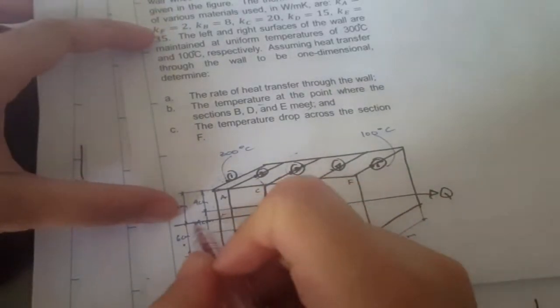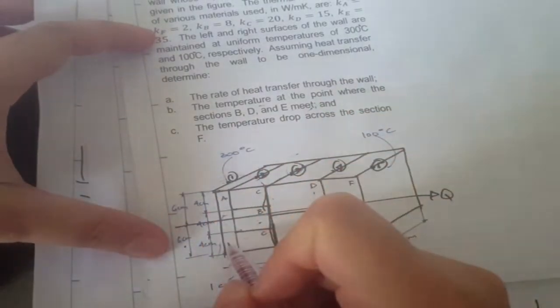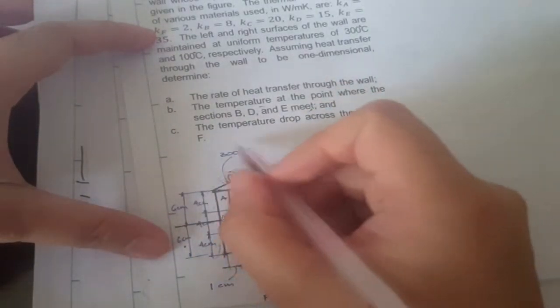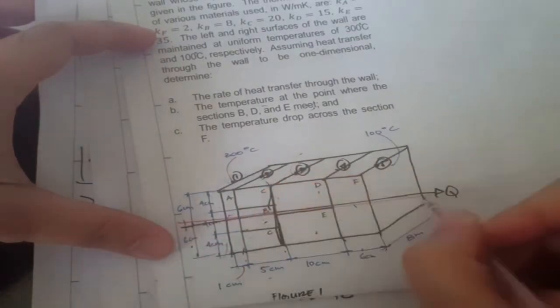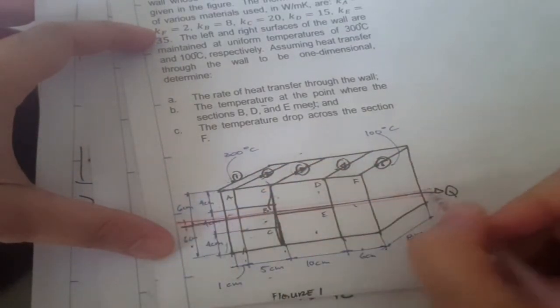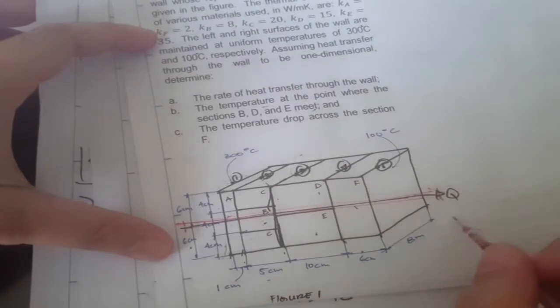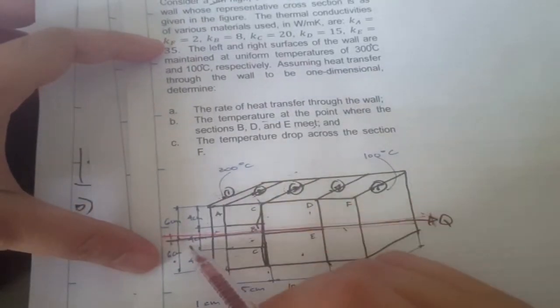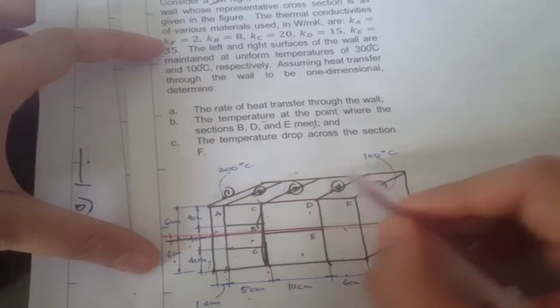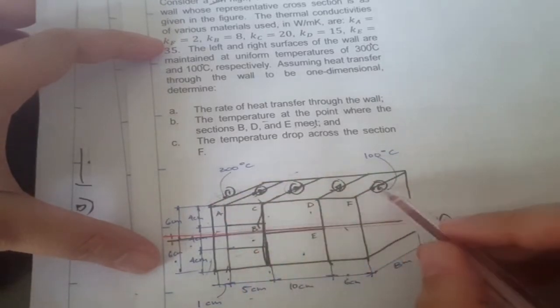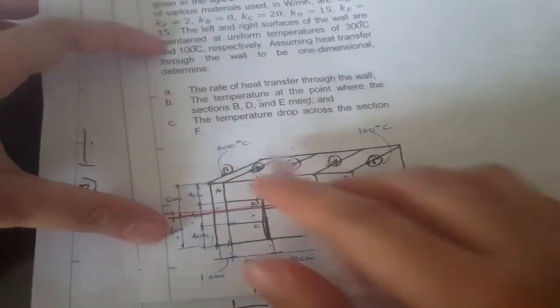The flow of our heat transfer is from a higher temperature to a lower temperature, so our Q here is from this point up to this point. We designate different points, from point 1 up to point 5.